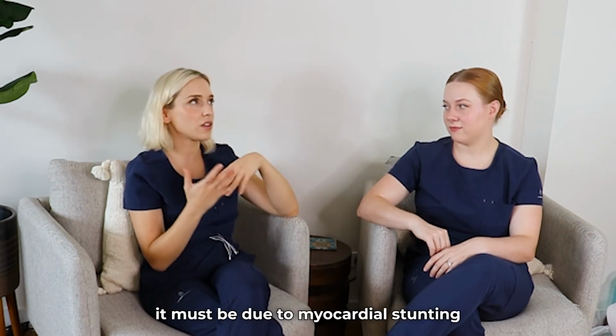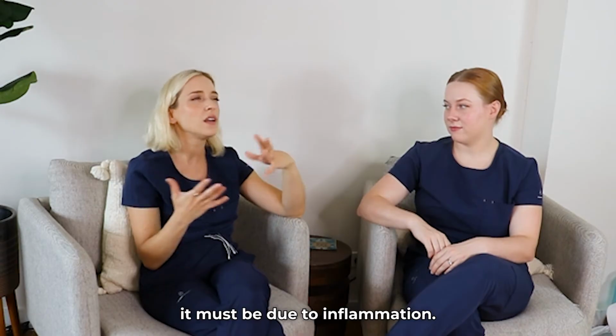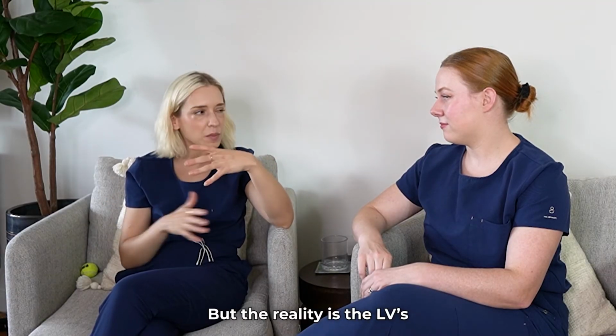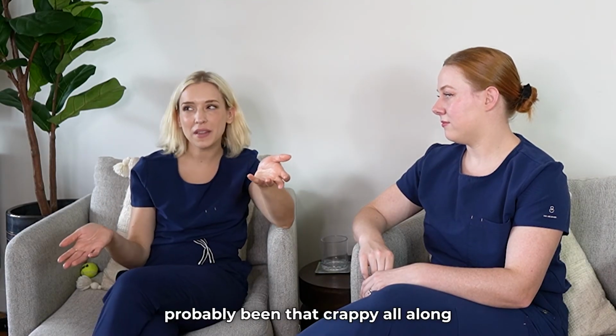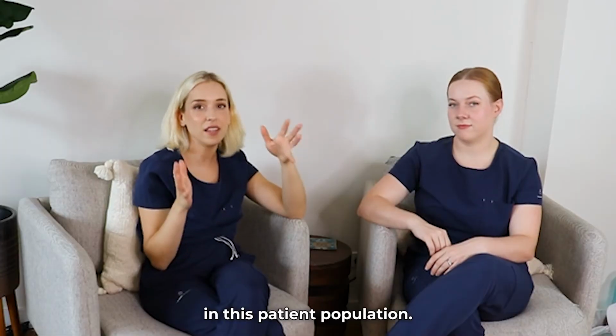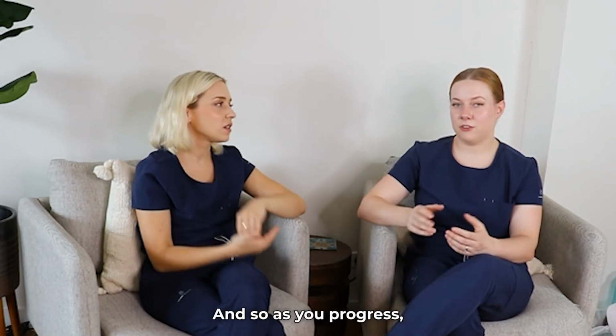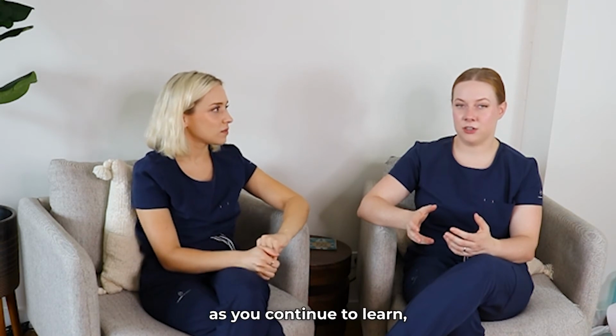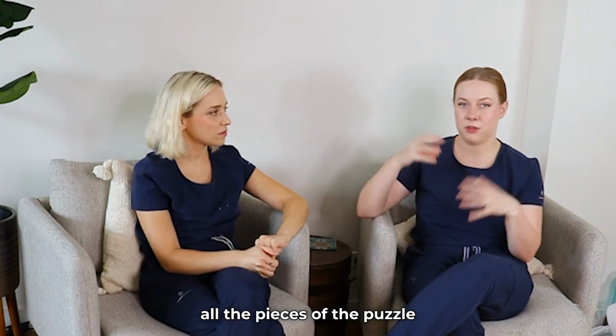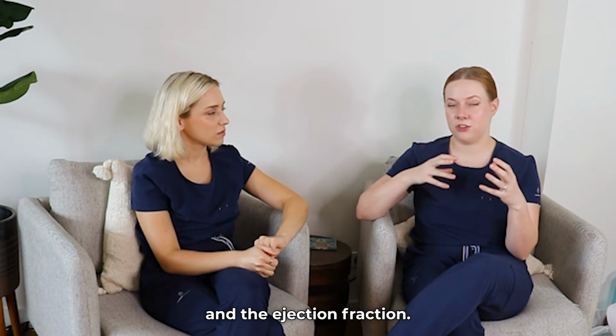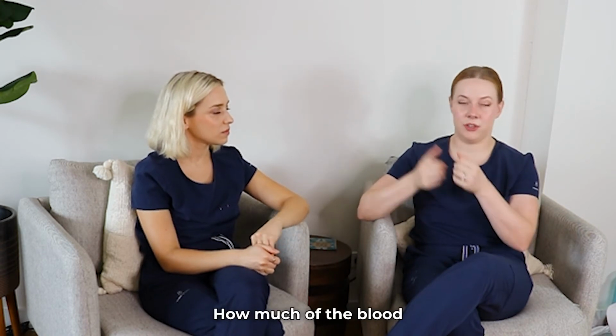It must be due to myocardial stunning. It must be due to inflammation. Yeah, those are factors, but the reality is the LV's probably been that crappy all along in this patient population. That's not true for every type of cardiac surgery patient. And so as you continue to learn, you're going to see all the pieces of the puzzle come together, and the ejection fraction, how much of the blood is moving forward.